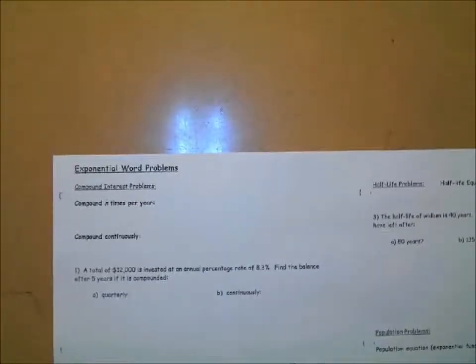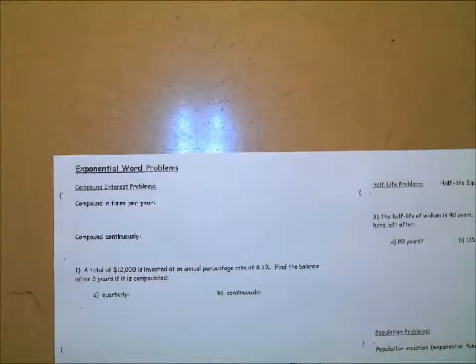All right, so today we're going to continue our look at exponents and logarithms. Specifically today we're going to look at exponential word problems, that is, applications of exponents, okay? And then tomorrow we'll look at logarithmic word problems and applications of logarithms and stuff like that, okay?